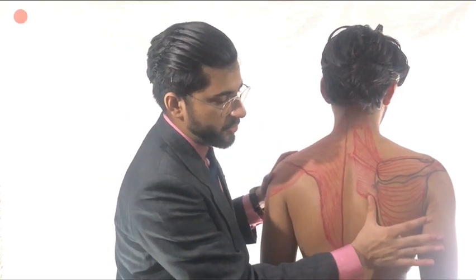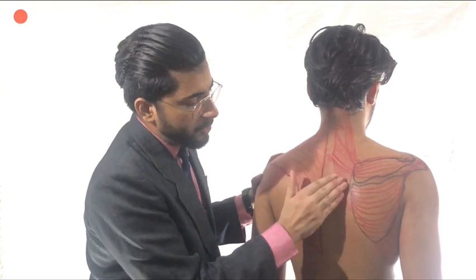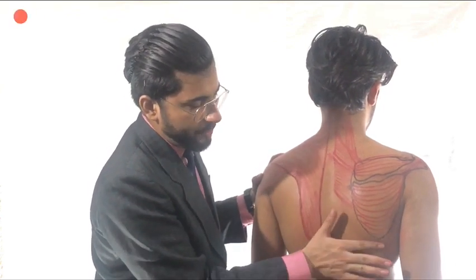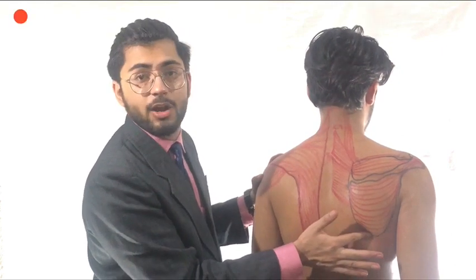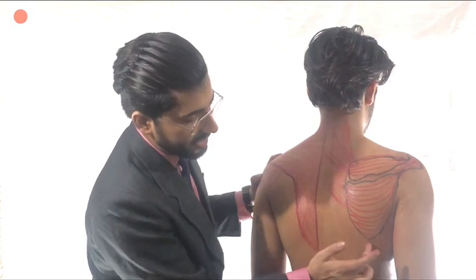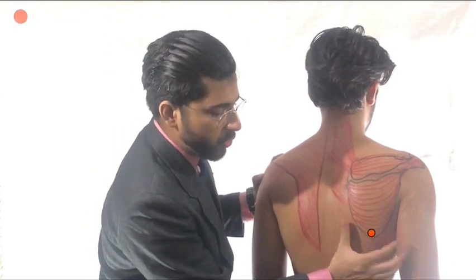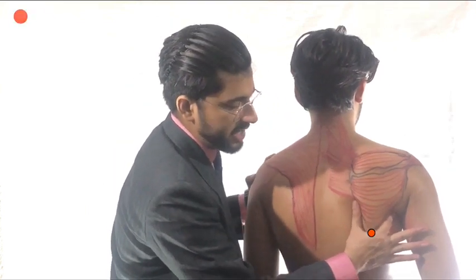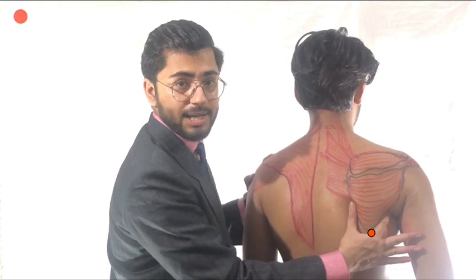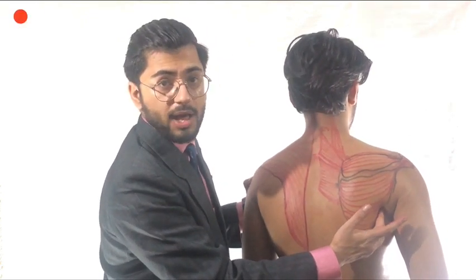The first palpable portion is the medial border of the scapula. From the medial border you go down and palpate the lowermost bony area, the inferior angle of the scapula. Here mark the inferior angle, and then make a V-shaped structure from your thumb and finger like this. So here you grab the scapula completely, and here is the lateral border of the scapula.